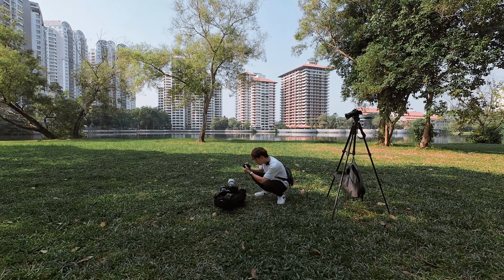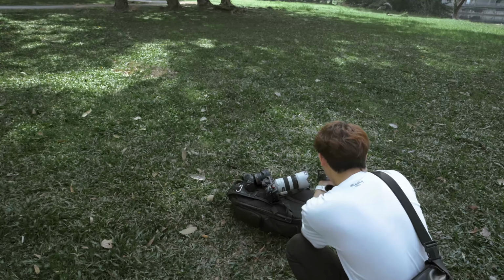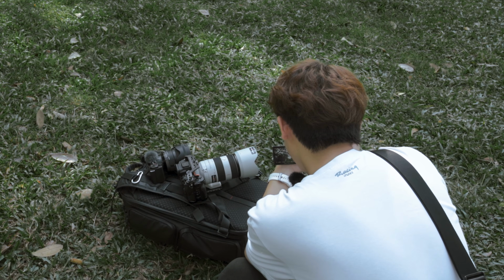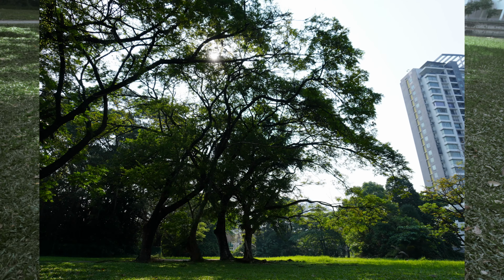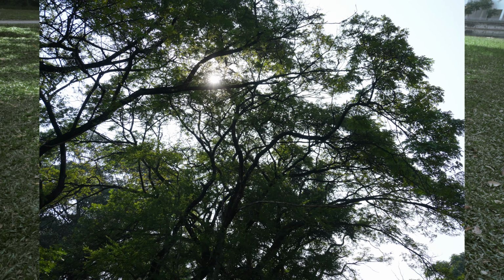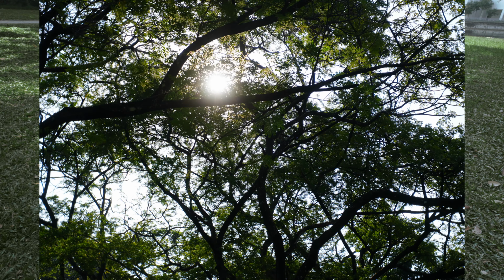So let's try whether it's able to recover the color from the sun. So now I'm shooting against the sun. It's f5. So let's try to zoom in to 23mm and also 50mm. It seems to be able to recover most of the color of the leaf.